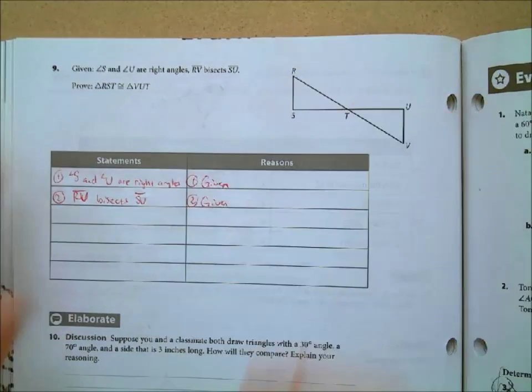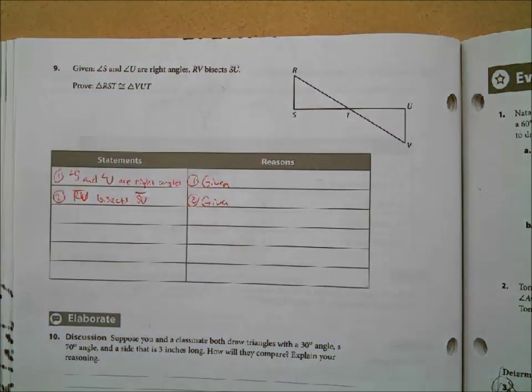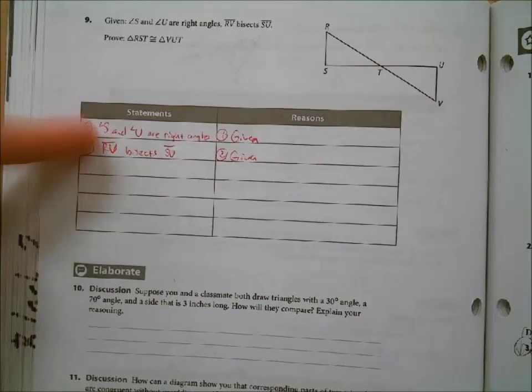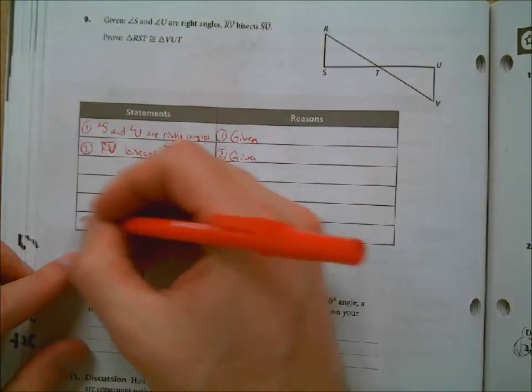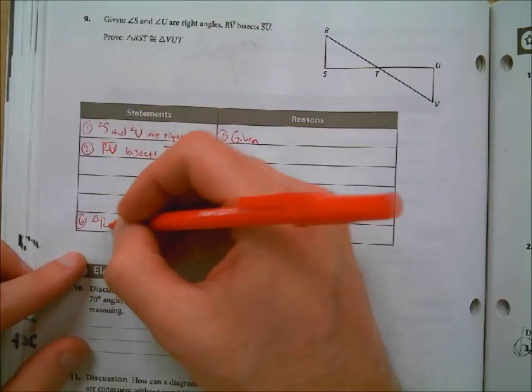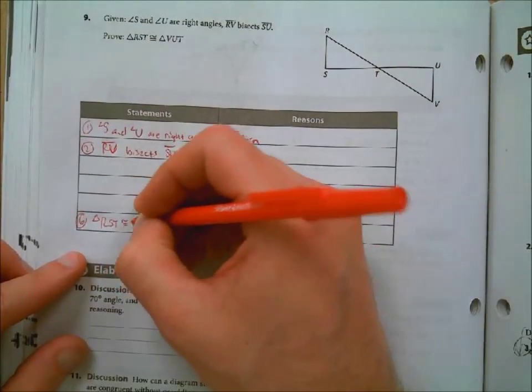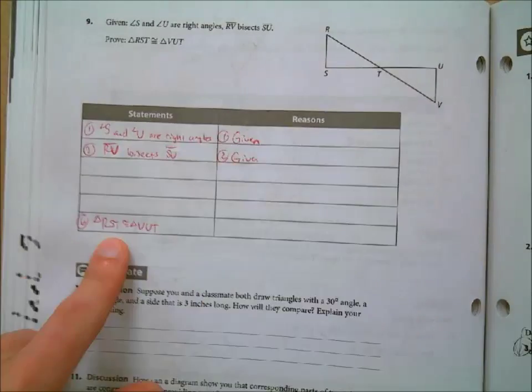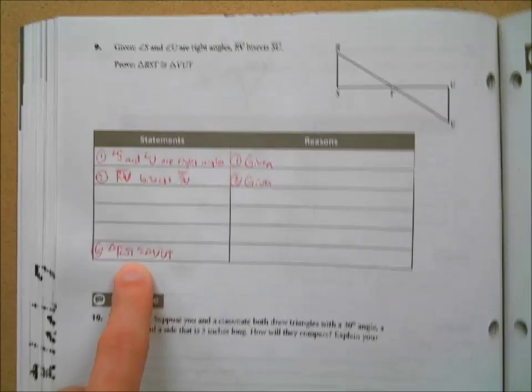Okay? I also saw some people going around. They had already filled in their final statement here, 1, 2, 3, 4, 5, 6. They had already filled in for their final statement that triangle RST is congruent to triangle VUT. This is an okay thing to do. We know that we're going to end at what we're trying to prove there.